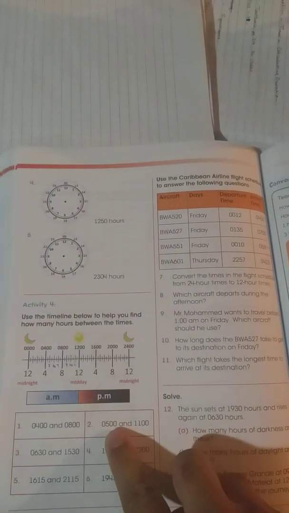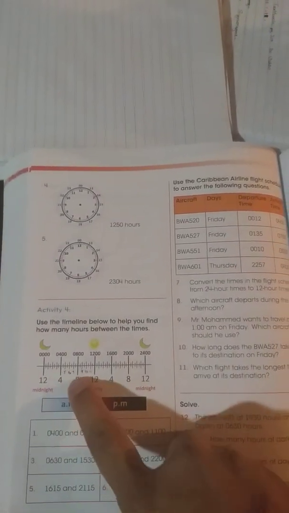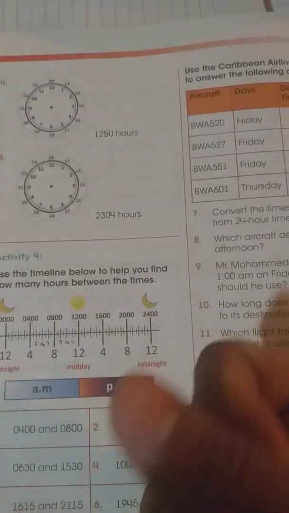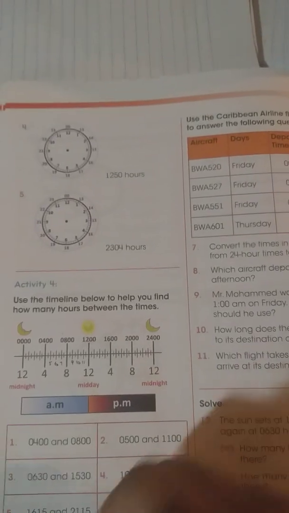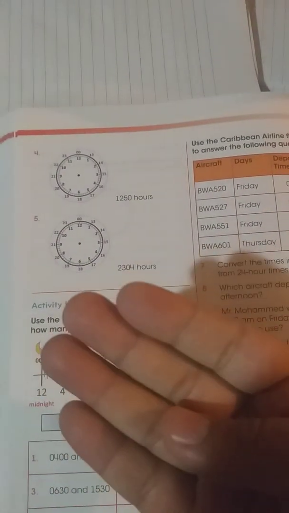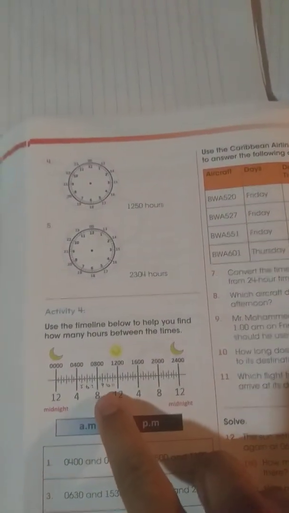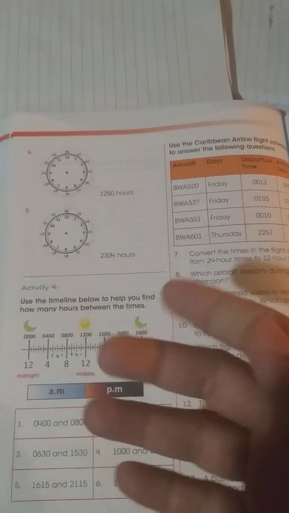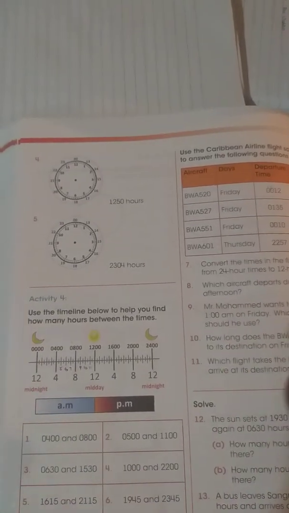Let's look at this next one. 500 to 1100, which is 5 o'clock to 11 o'clock right here. Alright, again, we cannot say 5, 6, 7, 8, 9, 10, 11. No, we have to say 5 to 6, 6 to 7, 7 to 8, 8 to 9, 9 to 10, and 10 to 11. That will give us 6 hours. So once you do it how I showed you, count on your fingers and check by the hour, you should be able to get those times.